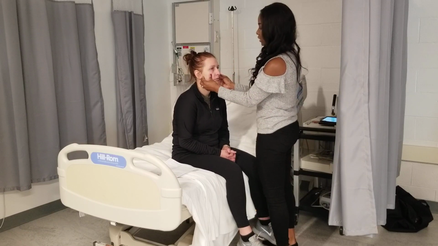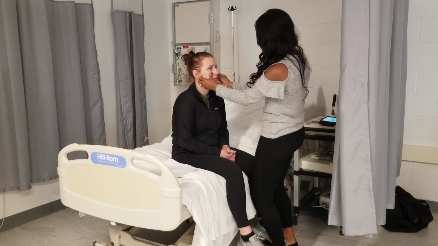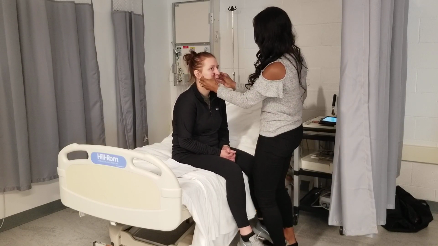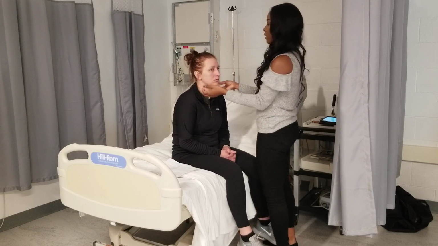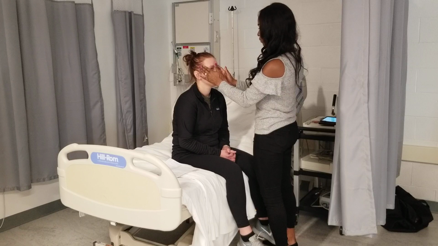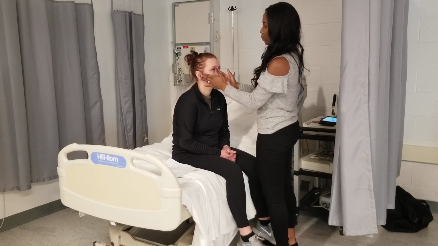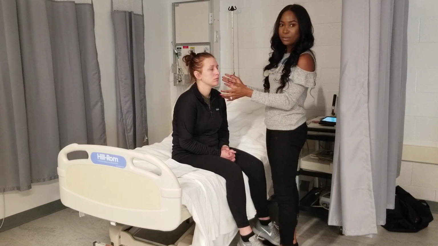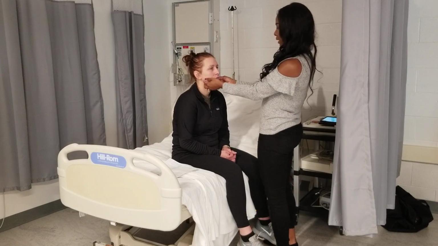ask if there's any pain or discomfort as I do this. Do you notice any pain or discomfort? No? Frontal. I'm also going to palpate the temporal lobes. If there's any pain, notice when I'm doing this, it's an emergency. I'm also going to palpate the temporal mandibular joint.